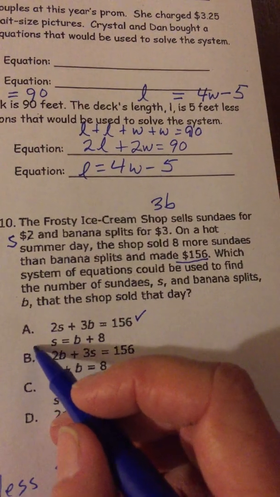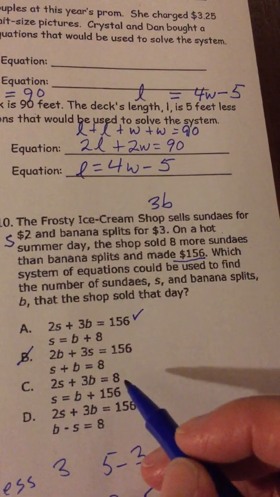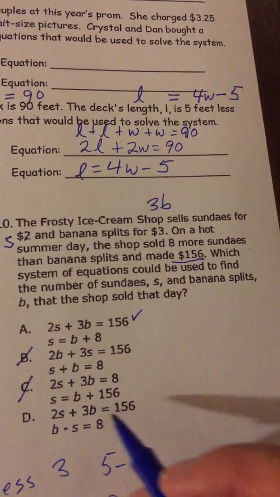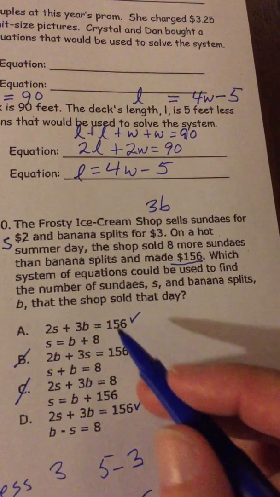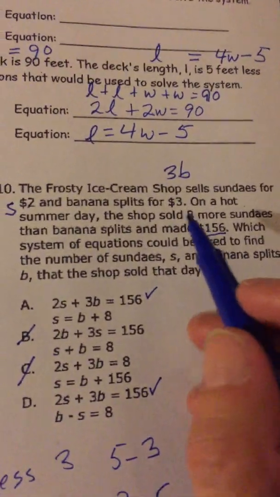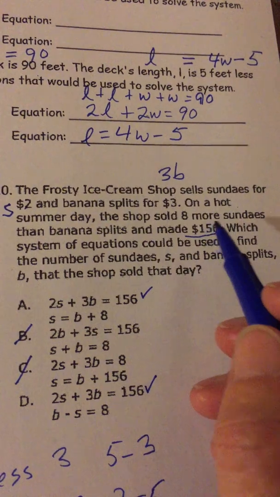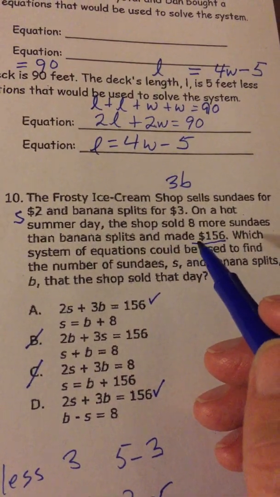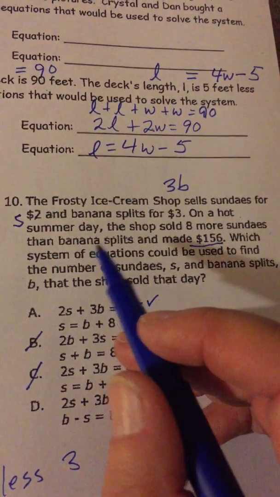2S? No, it says 2B, so it's not that one. 2S and 3B equals, well, that's not $156, so that's not it. 2S plus 3B equals 156, so I have two answers that match the first equation. Now, let's see what else they tell me. I have 8 more sundaes than banana splits. They didn't give me the total number that were sold. They just said there were 8 more sundaes than banana splits.